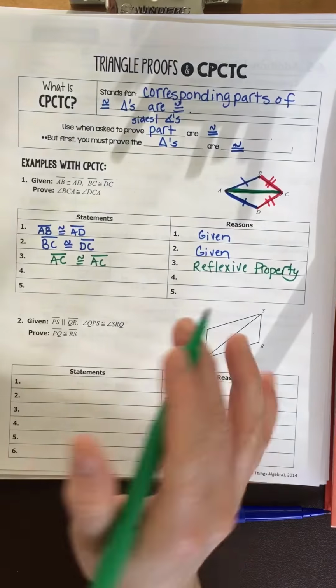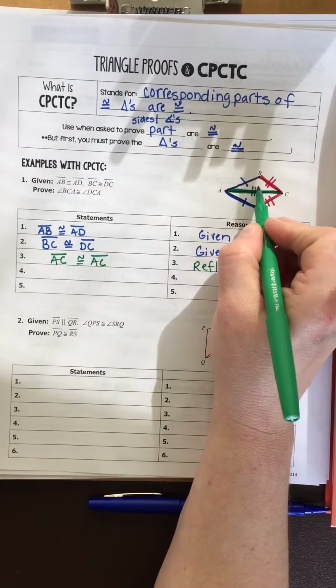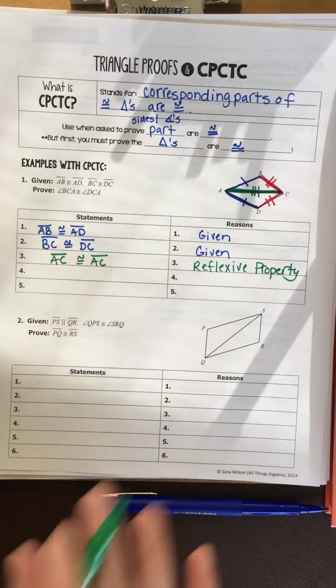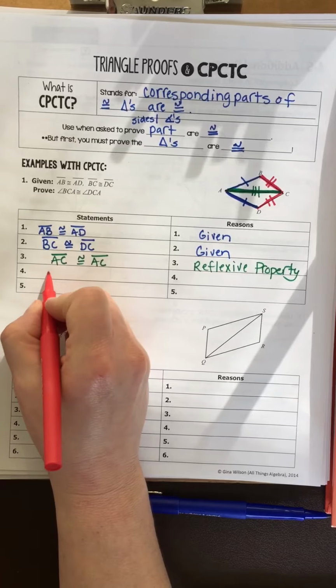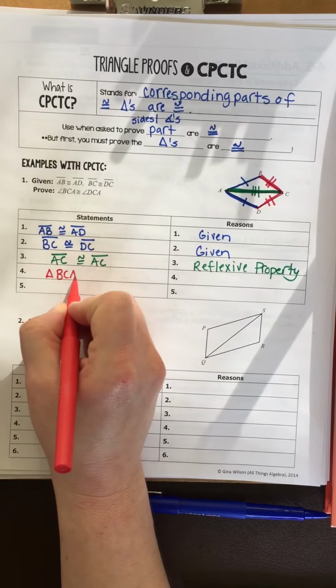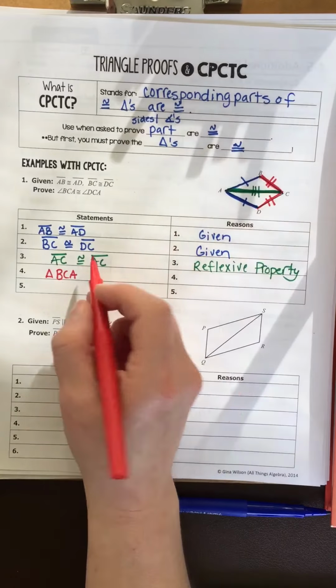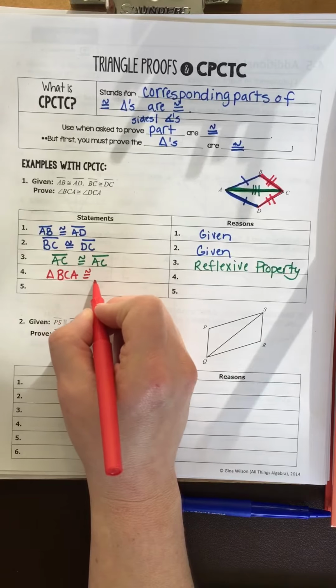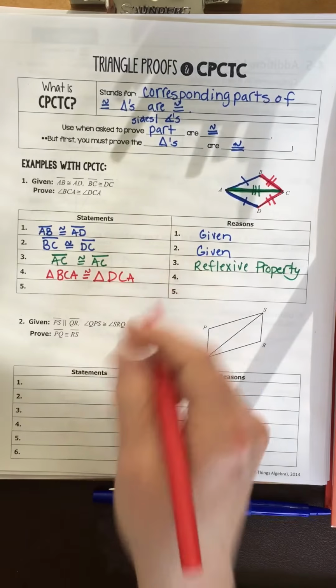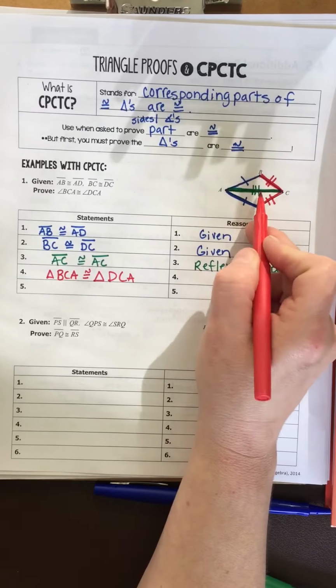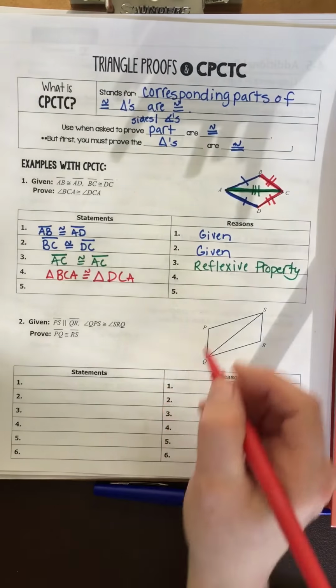Okay. So I can say that these triangles are now congruent. So I know that triangle BCA is congruent to triangle DCA. And that's because of side, side, side. All three pairs of sides are congruent.